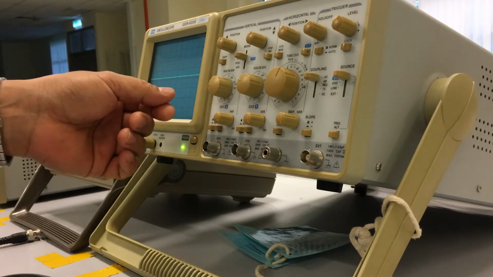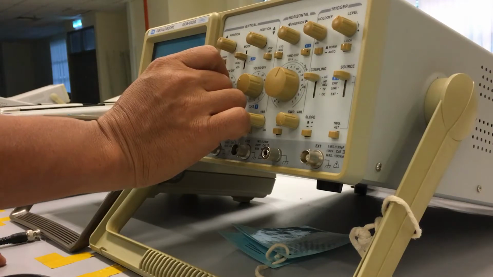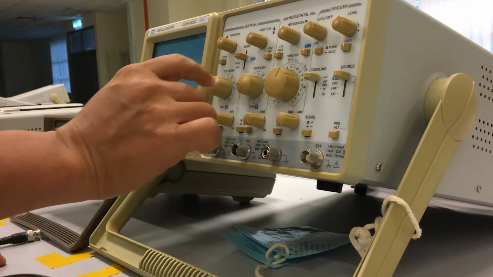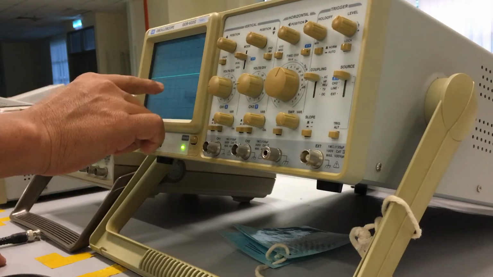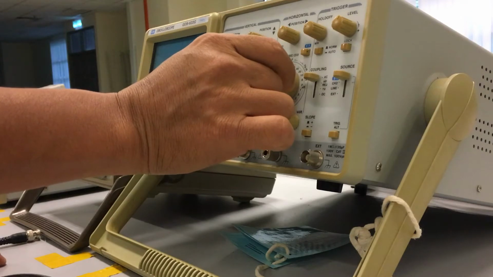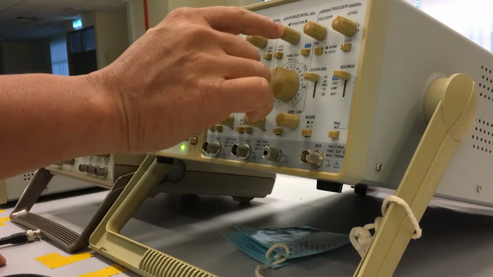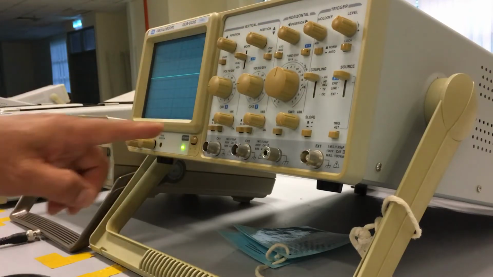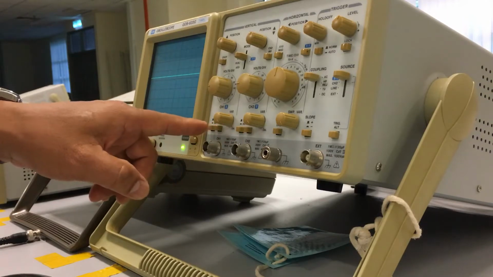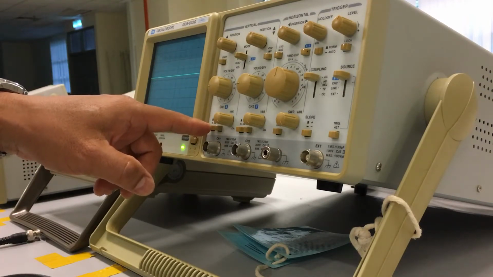So the main button on the oscilloscope is the volts per division. You can use this to set the voltage on the screen. This is the time. Then you have the vertical position, the horizontal position, and then you have the AC, DC button here, and ground, right? If you want to use AC, make sure it's pushed, right?